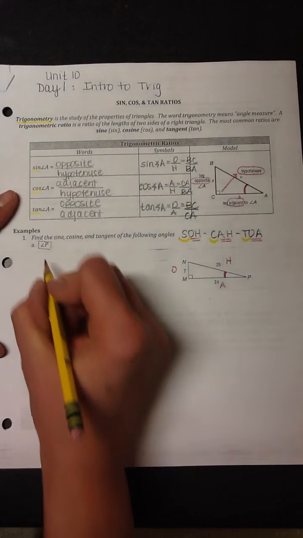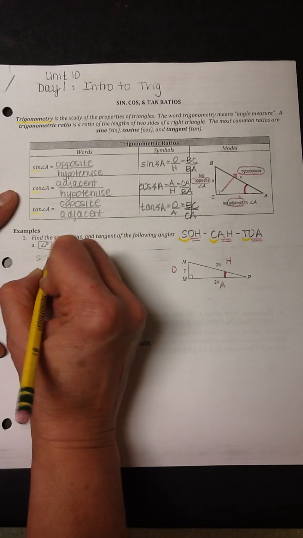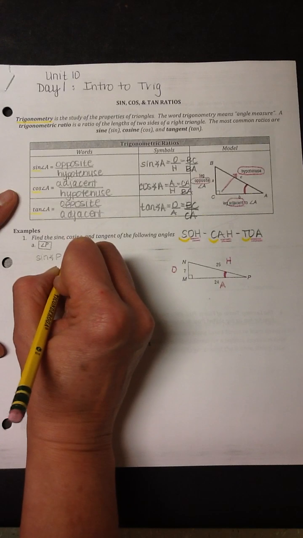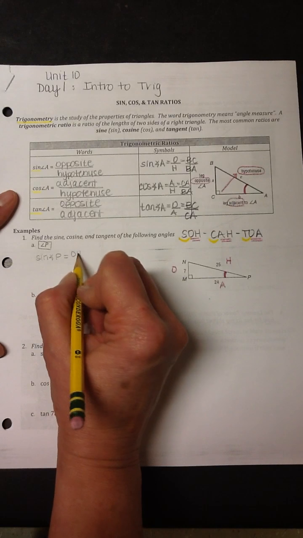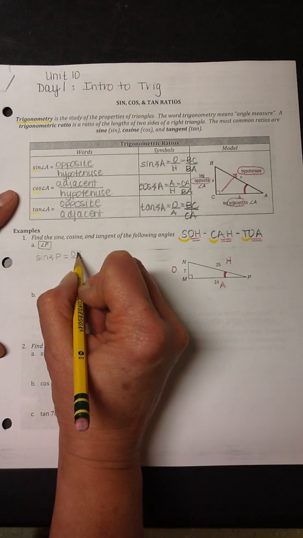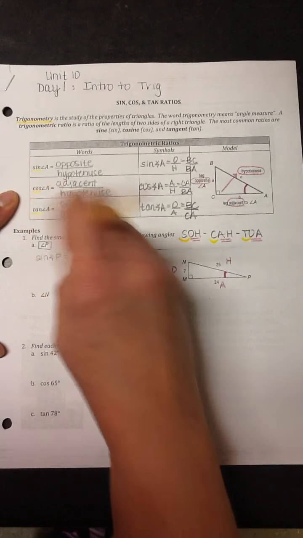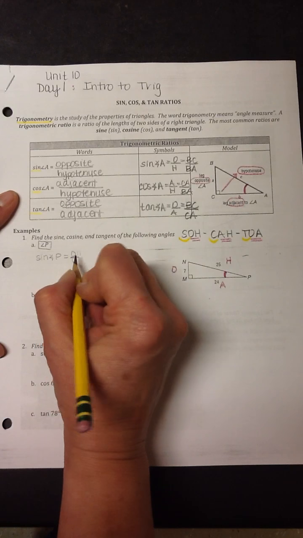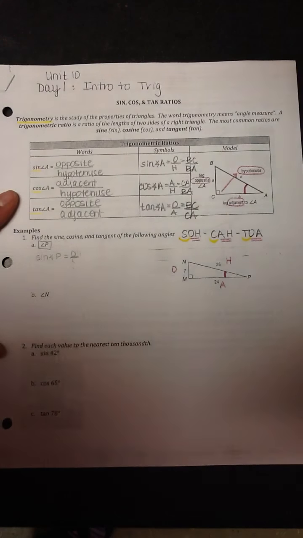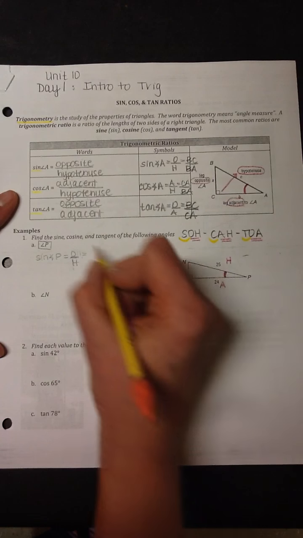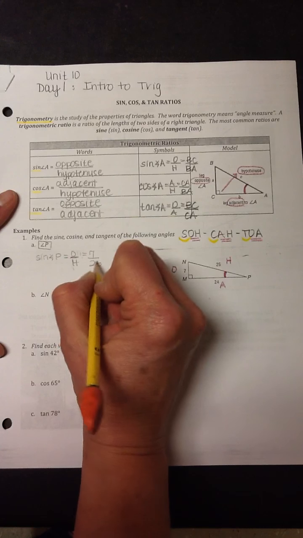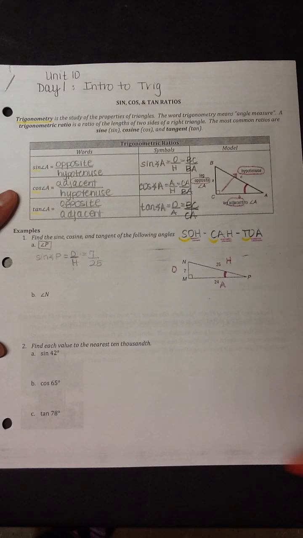So when I go through to find the sine of angle P, I know, according to my mnemonic device, that sine is opposite over hypotenuse, which is going to be 7 over 25 when I take the opposite and put it over the hypotenuse.